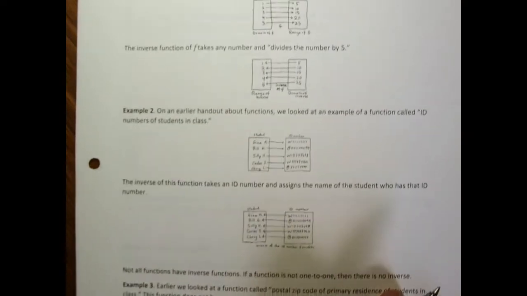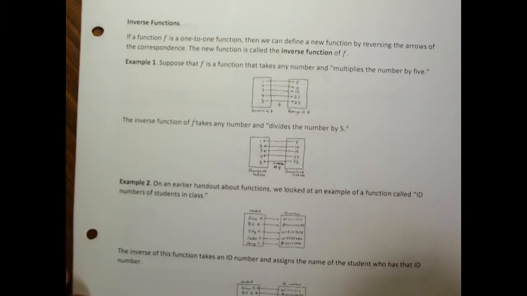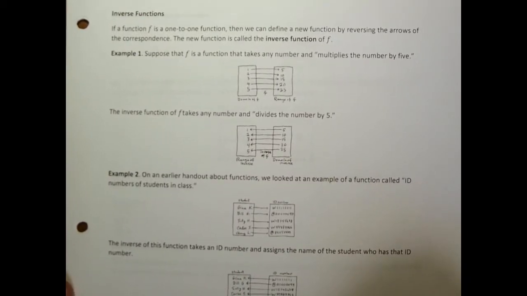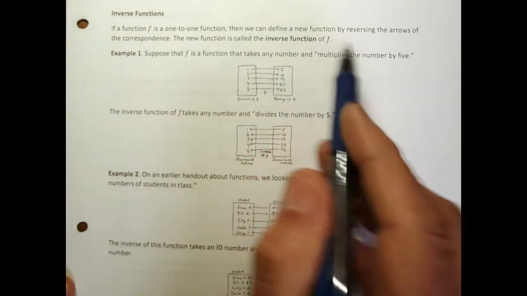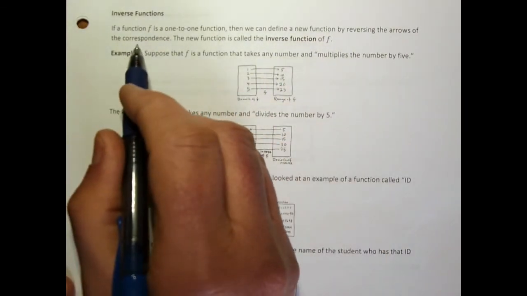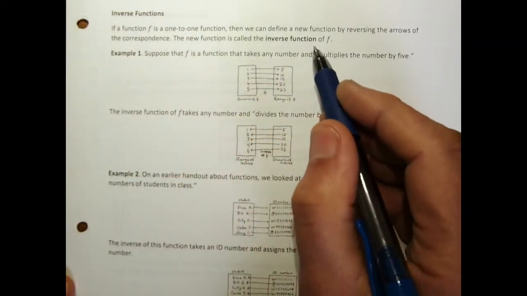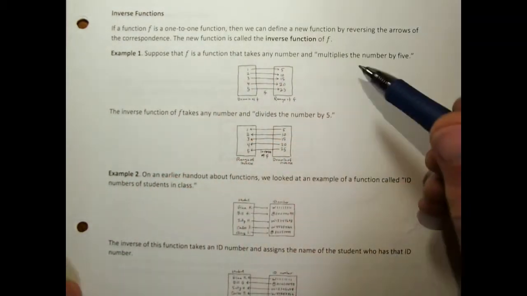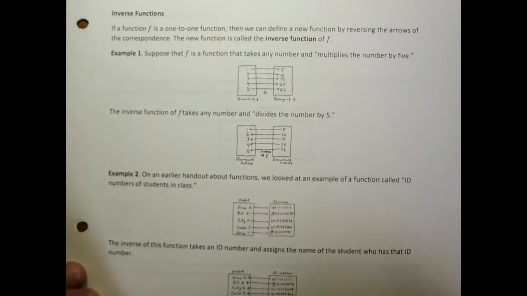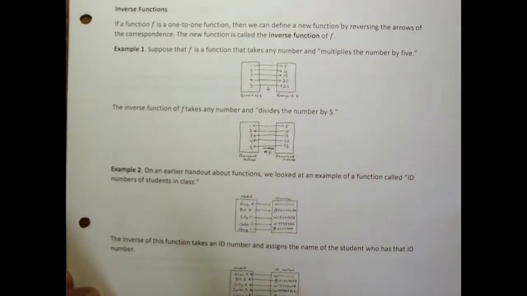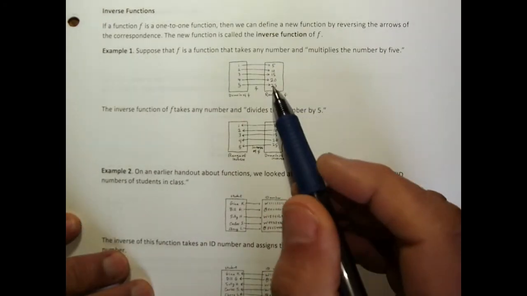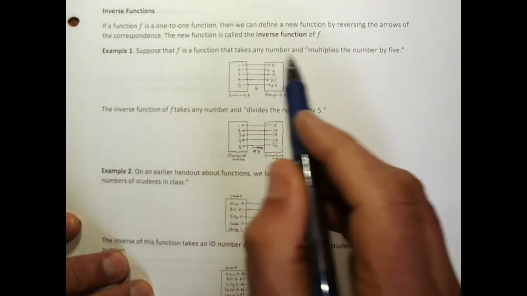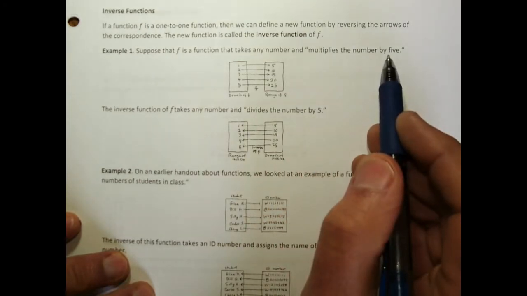Second page. Now let's start talking about inverse functions. If a function f is a one-to-one function, we can define a new function by reversing the arrows of the correspondence. The new function is called the inverse function of f. So let's look at a few examples with these arrow diagrams that we considered earlier in the course when we were first talking about functions. Suppose f is a function that takes any number and multiplies by 5.